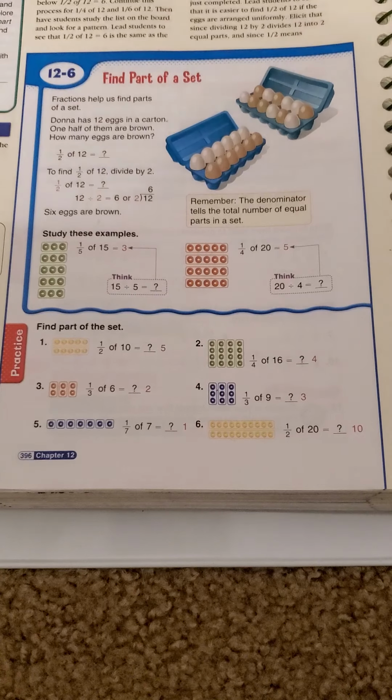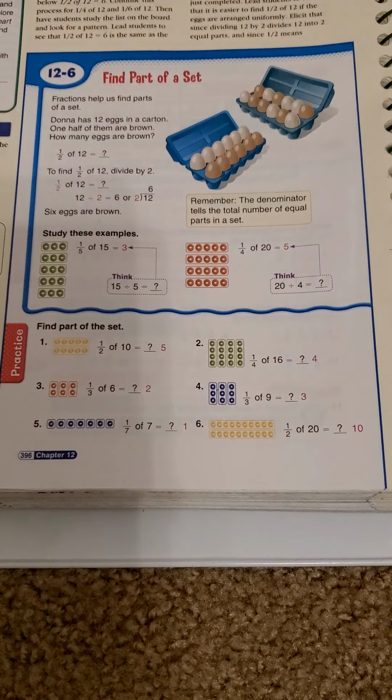So it really is, again, just a matter of dividing and not being afraid of what a fraction looks like, and understanding that when you're dividing up a set, you divide by whether it's a half or a quarter or a third or an eighth. It doesn't matter. You just divide by the denominator.